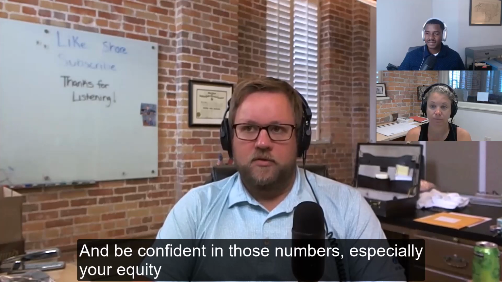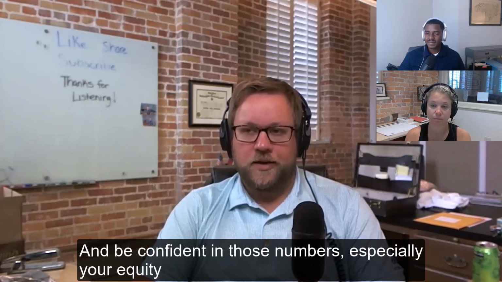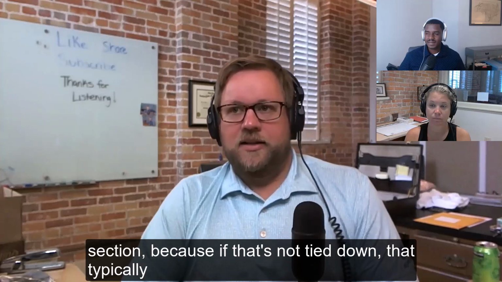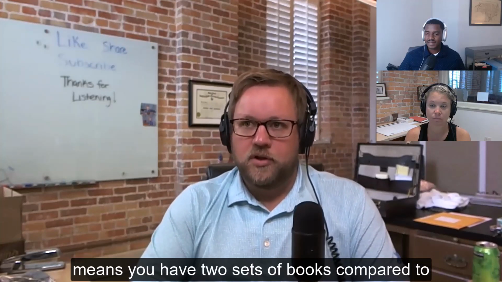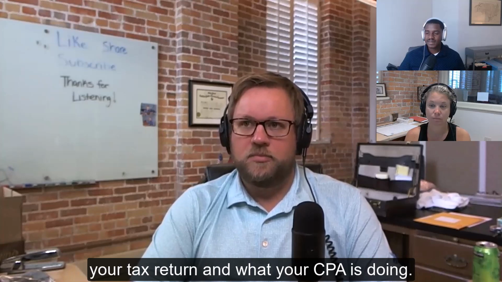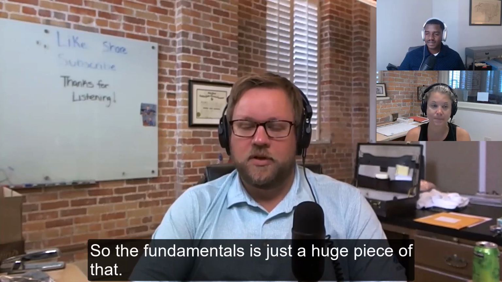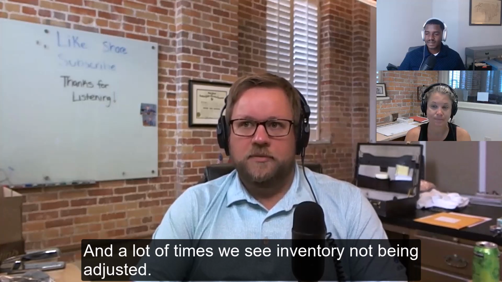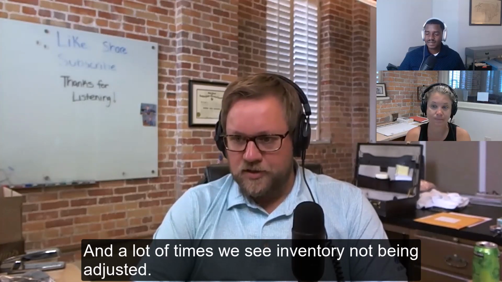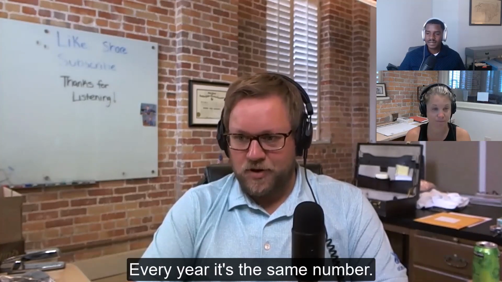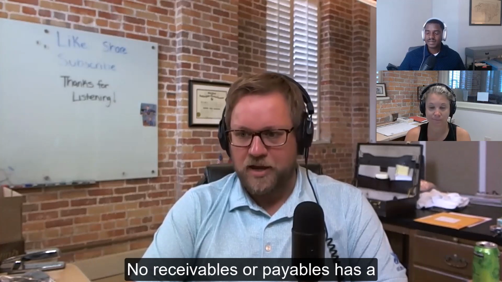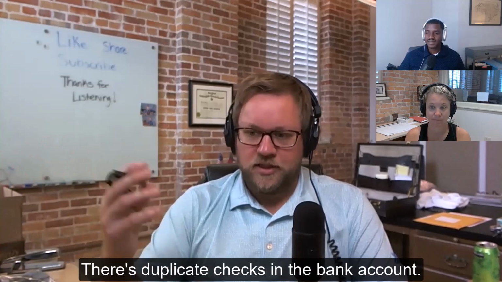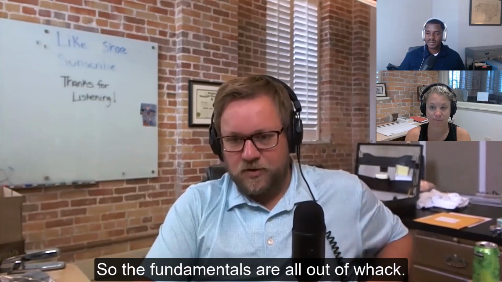and be confident in those numbers, especially your equity section, because if that's not tied down, that typically means you have two sets of books compared to your tax return and what your CPA is doing. So the fundamentals are a huge piece of that. And a lot of times we see inventory not being adjusted every year. It's the same number, no receivables or payables, has a bunch of old stuff in there. There's duplicate checks in the bank account. So the fundamentals are all out of whack.